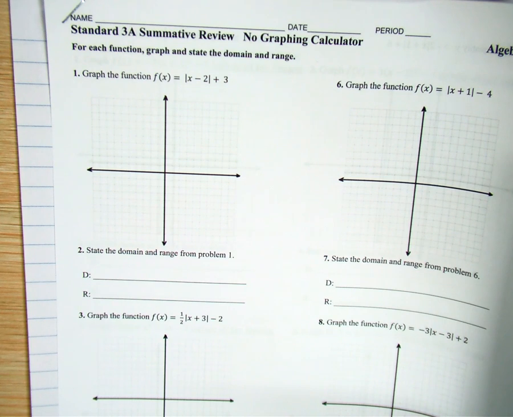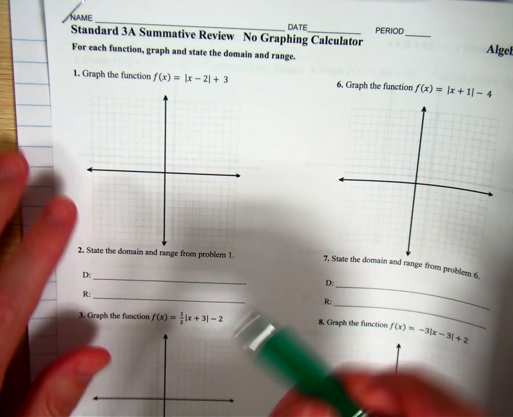Algebra 2, here we are with the Unit 3 Summative Review. We're going to get us started with 3a, with the absolute value.